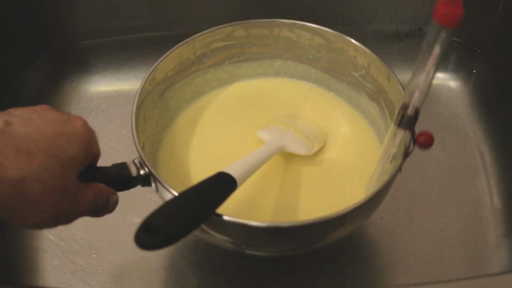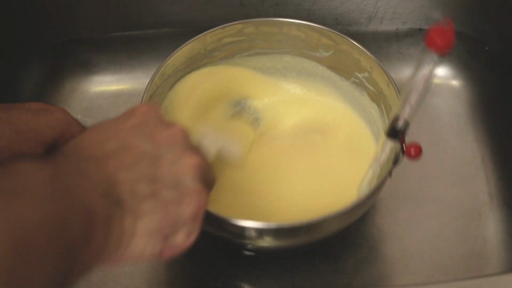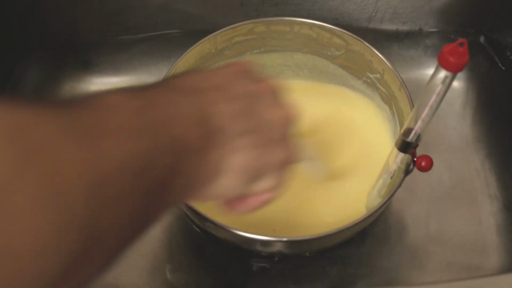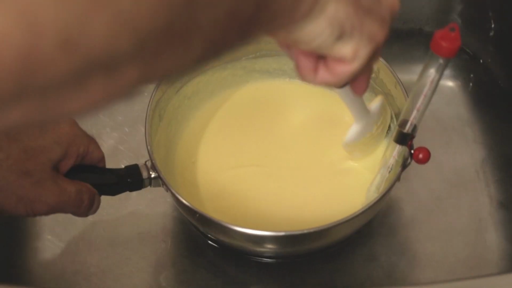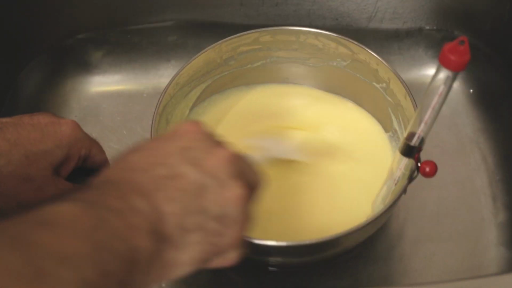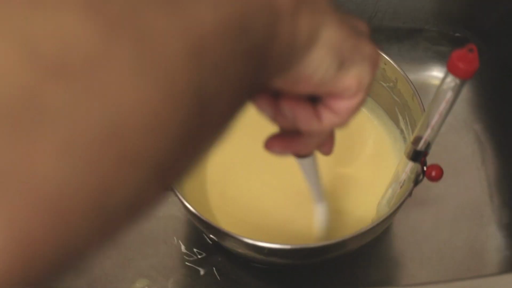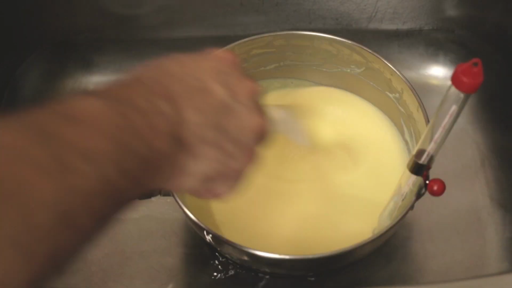Put the bottom of your pan into the basin of cold water and stir or beat the custard until it is still quite warm but no longer painfully hot to the touch. This process is called force cooling. You really only need to cool the custard to just below 140 degrees Fahrenheit or 60 degrees Celsius, just enough to stop the eggs from cooking.